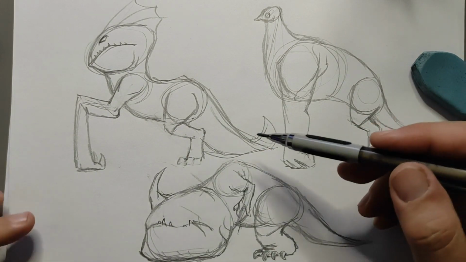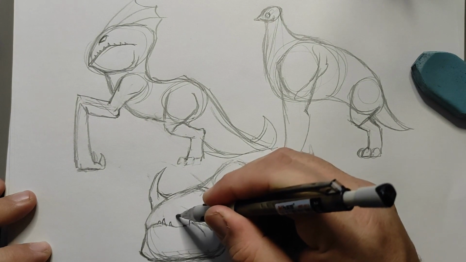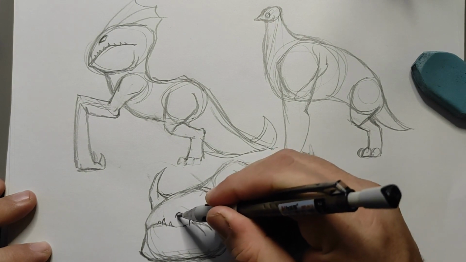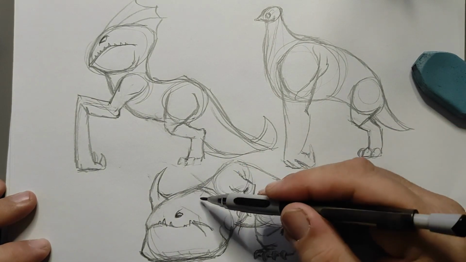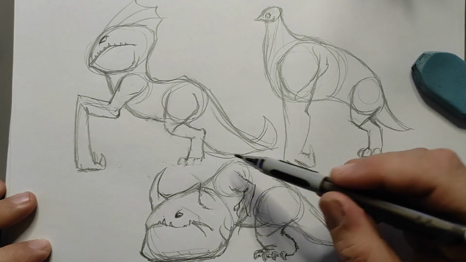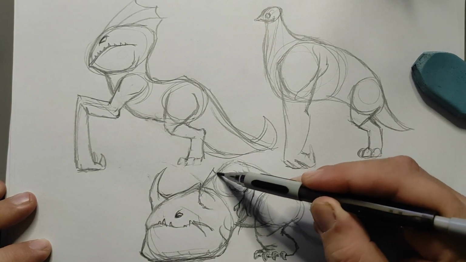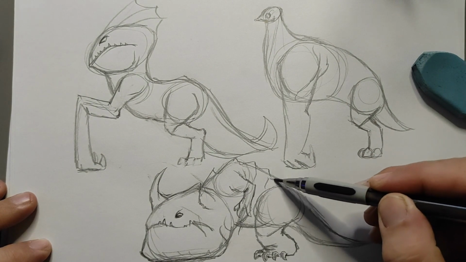So this is his protection. I'm going to draw the eye down here, more to the front, because again, it's a predator. And yeah, so maybe it'll have an armored back, again, for protection.